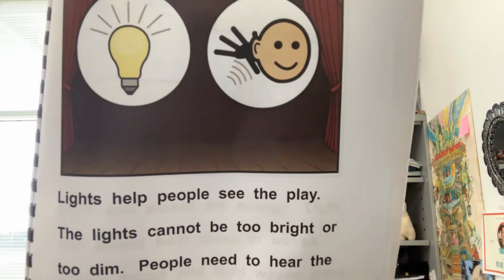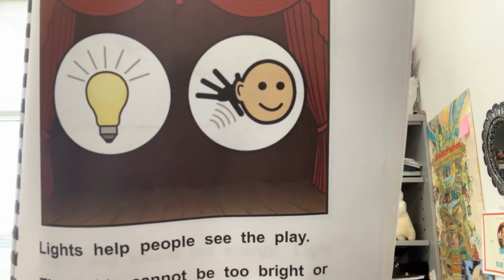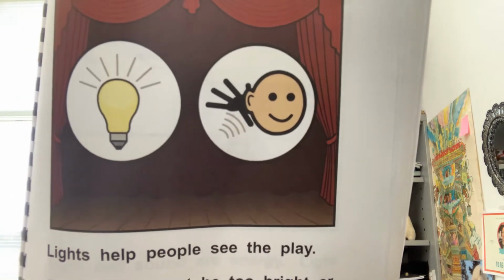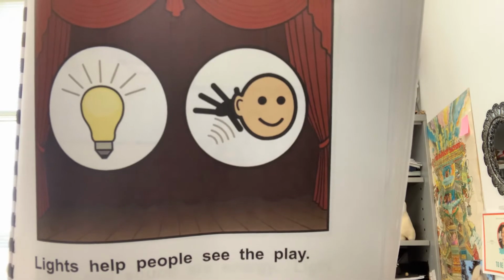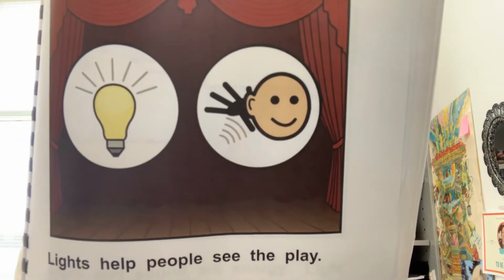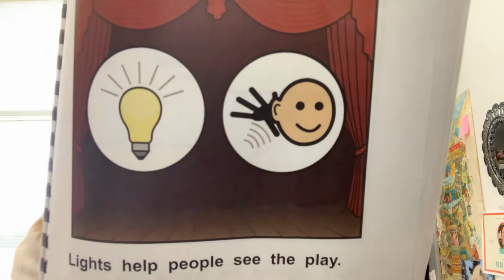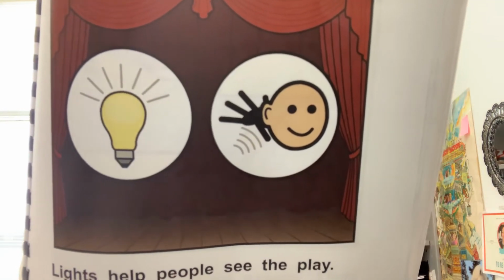Lights help people see the play. The lights cannot be too bright or too dim. People need to hear the actors and the music. The sound cannot be too low. So they need to see the people and they need to hear the people.